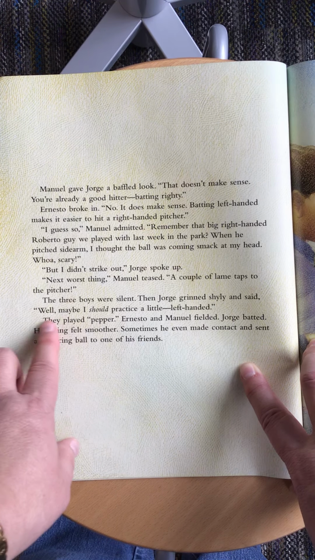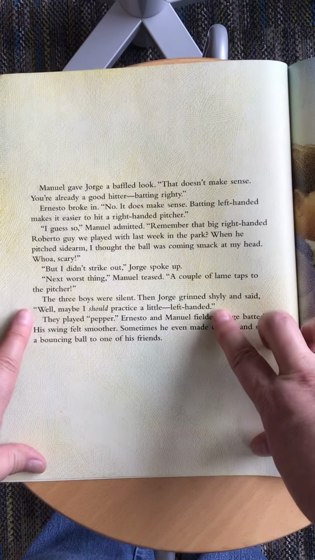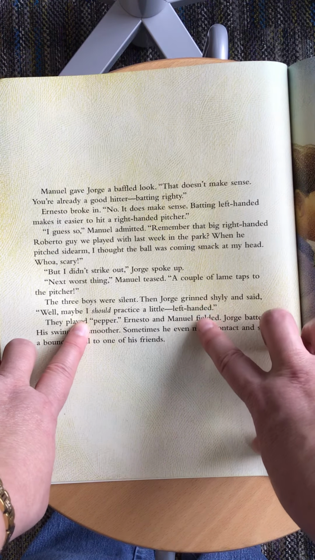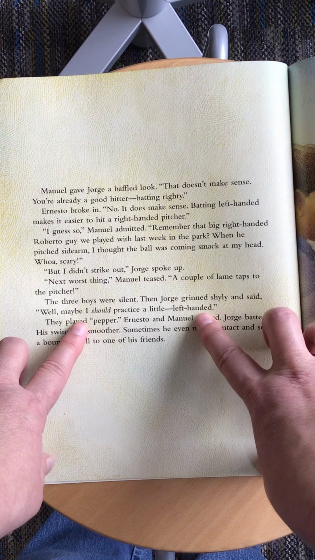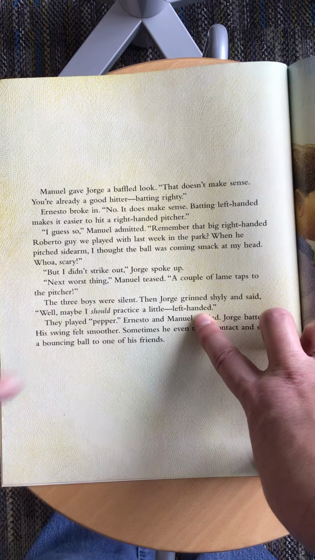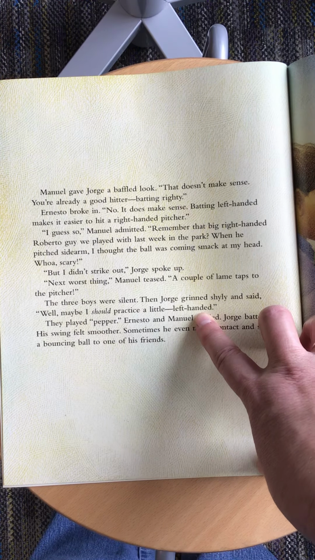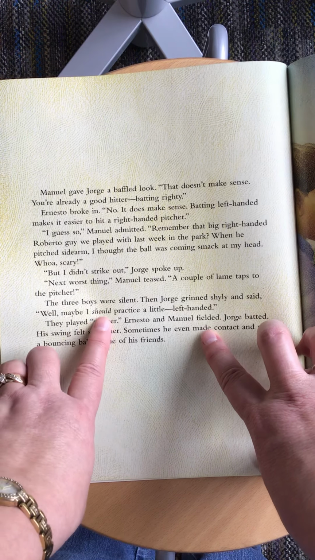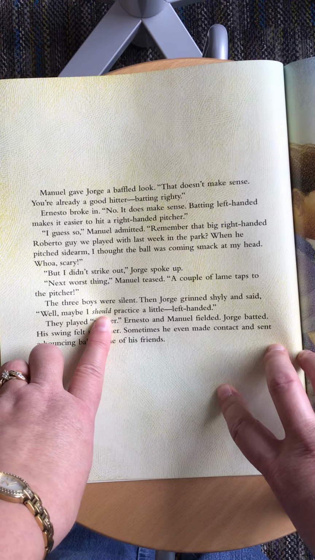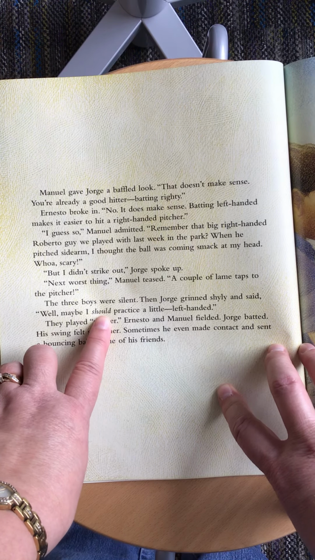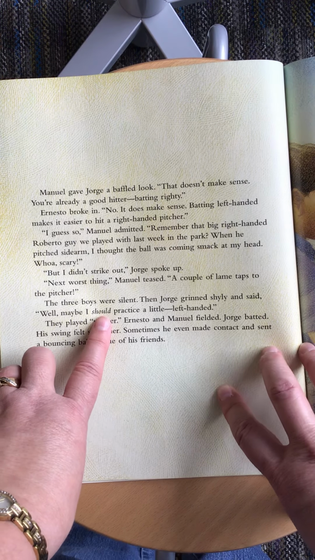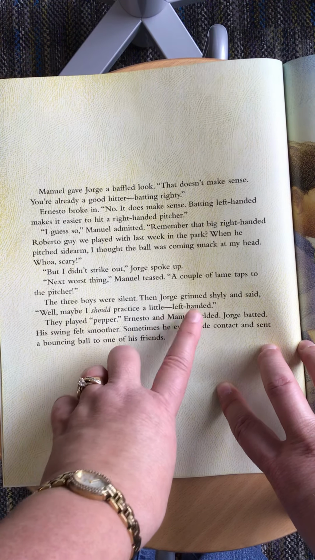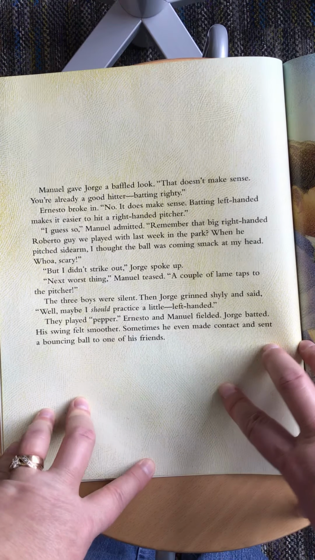Okay, notice how the quotation marks let me know that I am speaking now as Jorge. So you want to try to sound like that character a little bit different than you're reading the other parts that are not in quotations. There was a little pause at the comma. The word in italics, should, I said a little more loudly. I emphasized it. Maybe I should practice a little. And then there's a pause. That dash means pause. And then continue with left-handed.